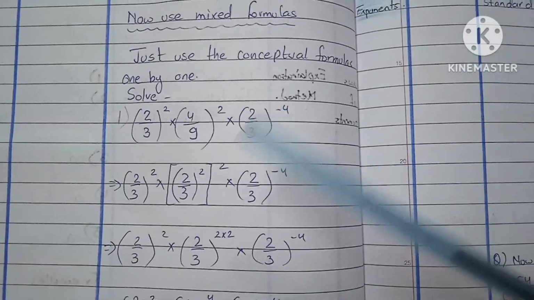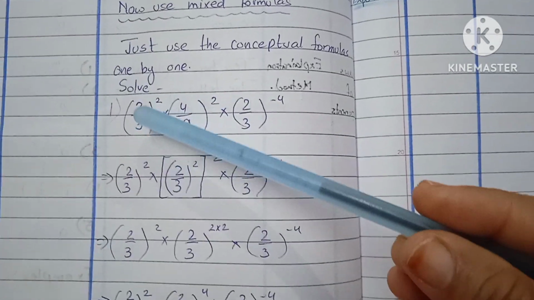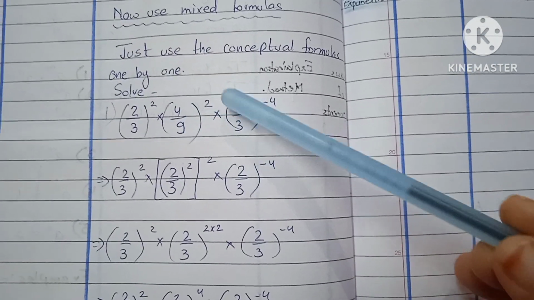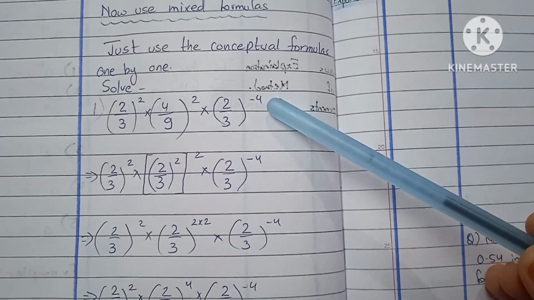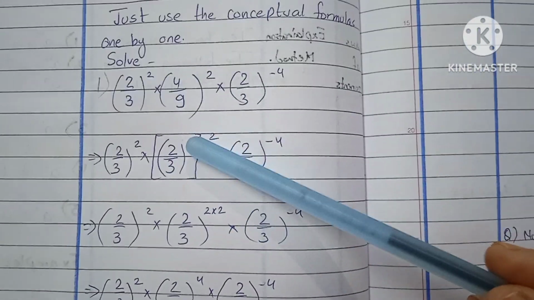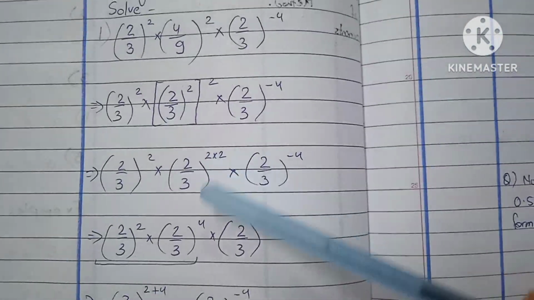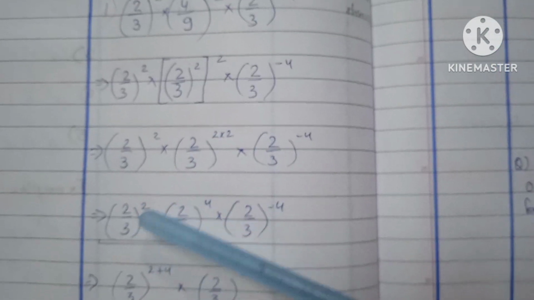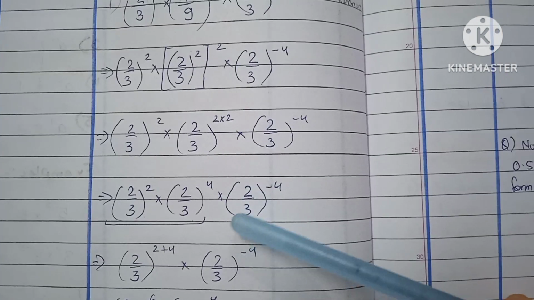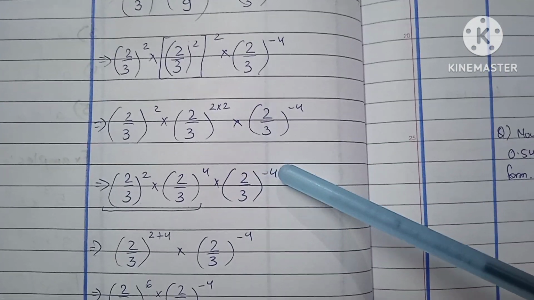Now we use a mixed type of fraction. Here we have 2 by 3 raised to the power 2 into 4 by 9 raised to the power 2 into 2 by 3 raised to the power minus 5. So this can be written in the base 2 by 3 in the following way. We multiply this and we get 2 by 3 square into 2 by 3 to the power 4 into 2 by 3 raised to the power minus 4.